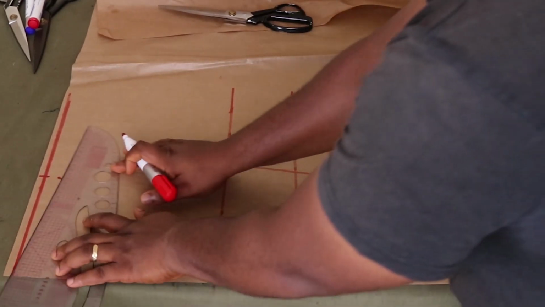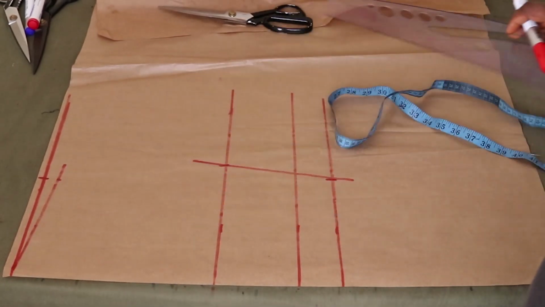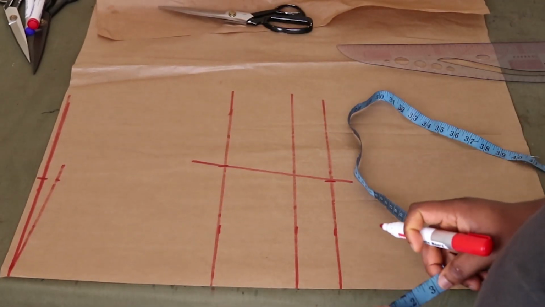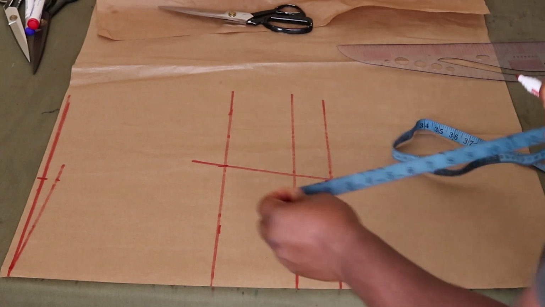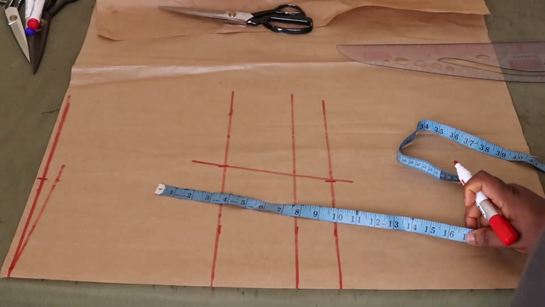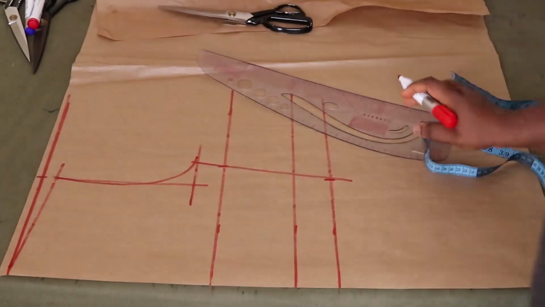Next thing I'm going to do is place my shoulder slope by 1 inch, as you've seen me do. Roll my line, and then I'm going to place my armhole. The formula for finding your armhole is your bust divided by 6 plus 1.5. So for me that is 36 divided by 6 plus 1.5, which is 7.5. That's what I'm placing now, and I make my armhole.